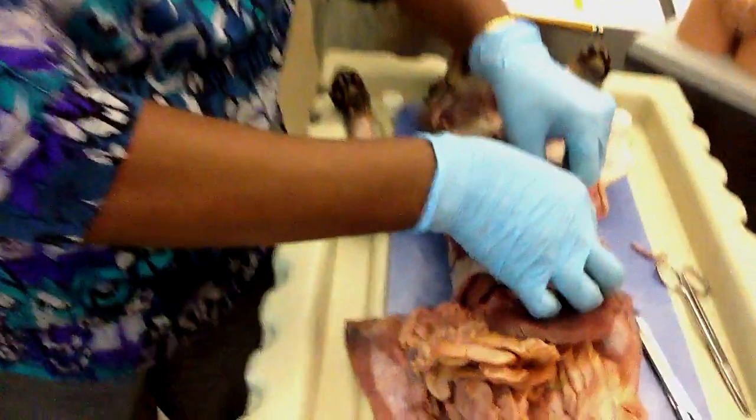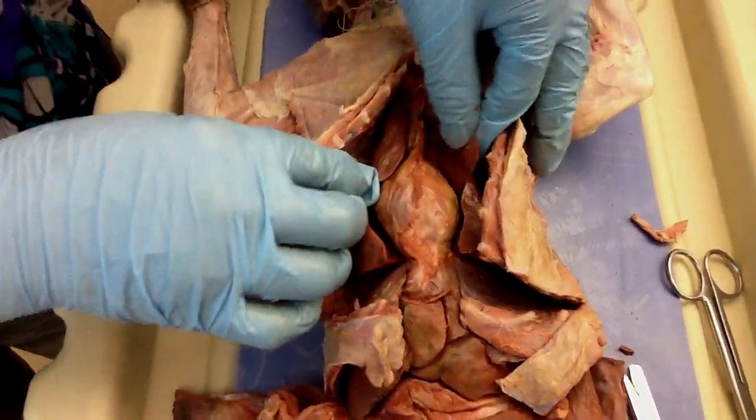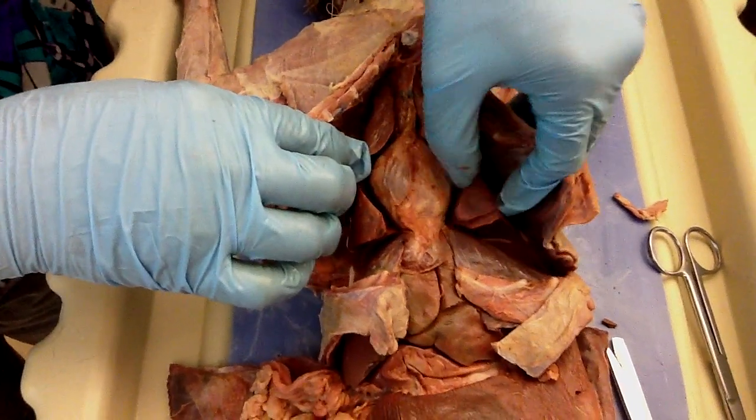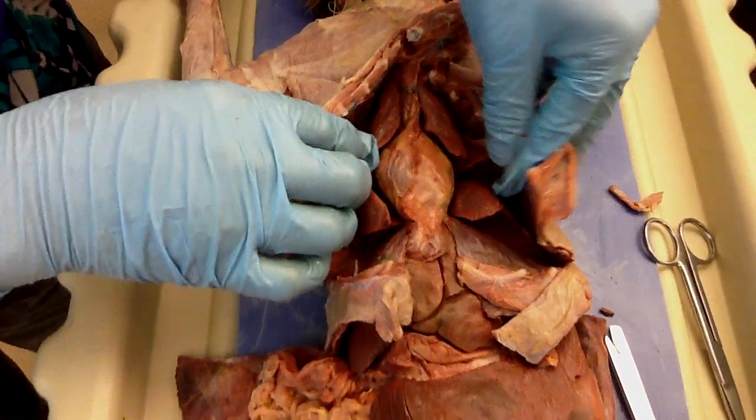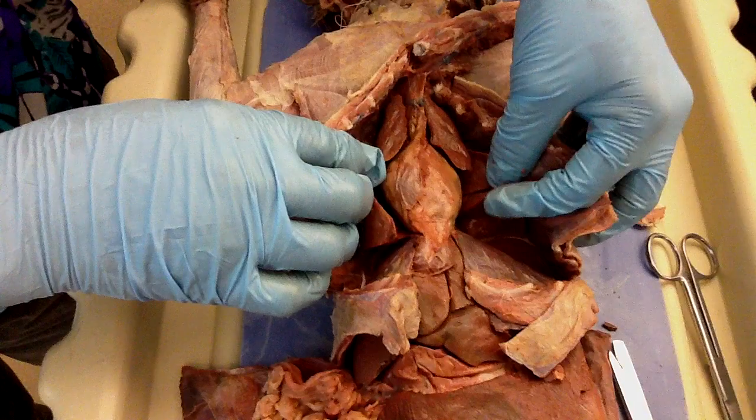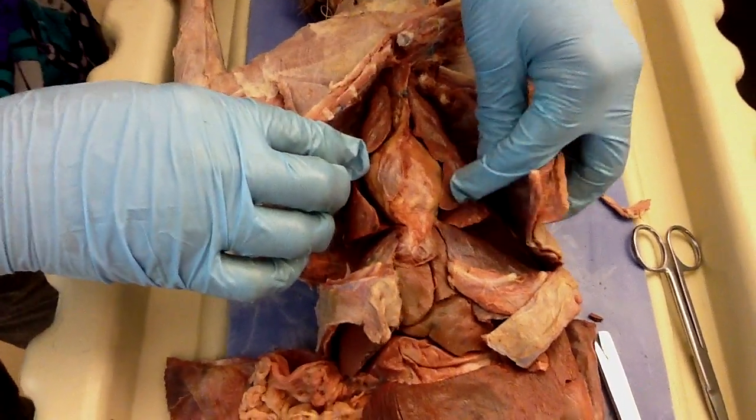We're done, so you can put your cat back in the bag. This is the superior lobe. And we'll do this on Monday. Please come prepared on Monday.